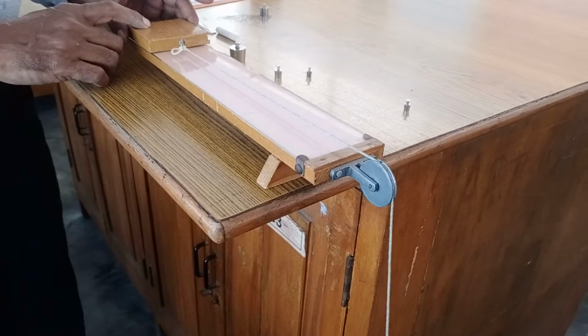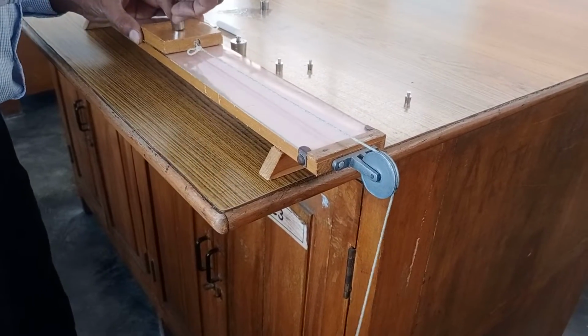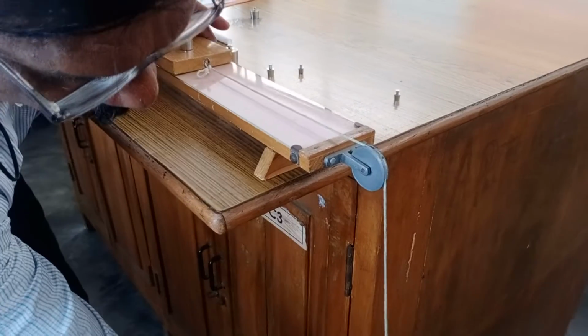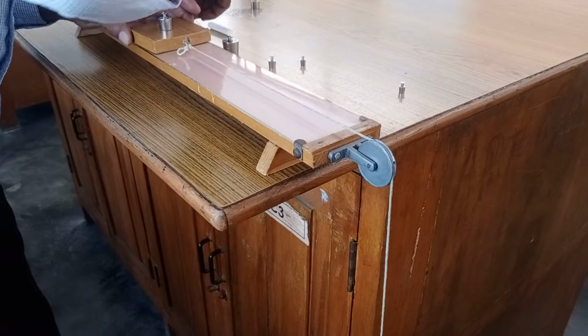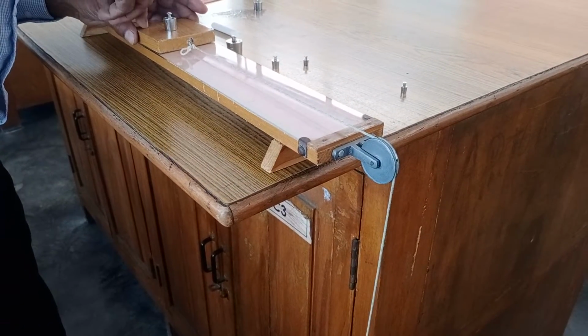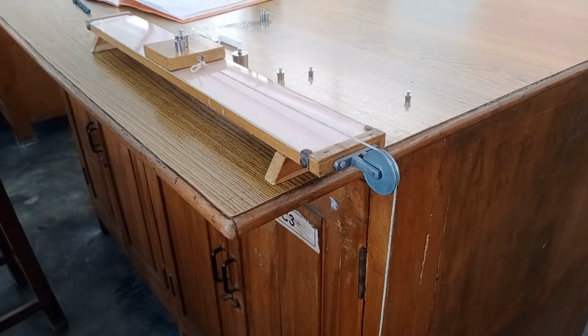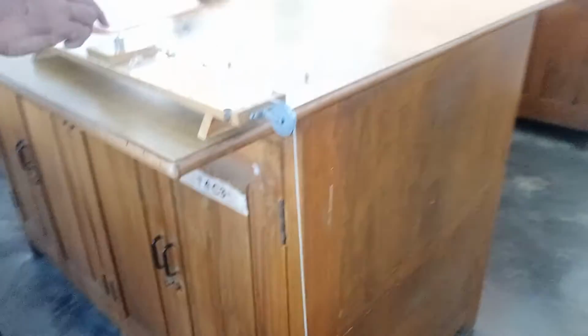This 30 gram is already there. Now if I keep here 20 gram, how much weight is there? 20 plus 30, 50 gram, and 30 plus 30, 60 gram.